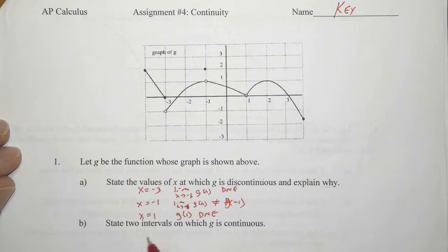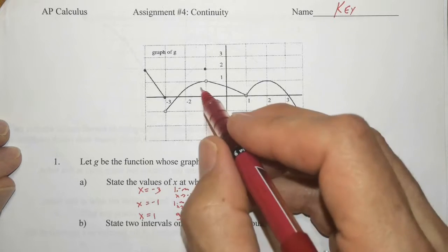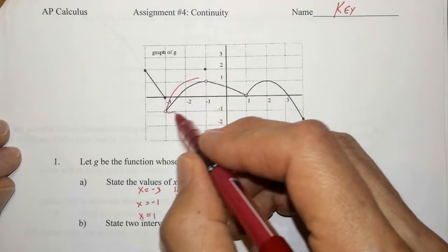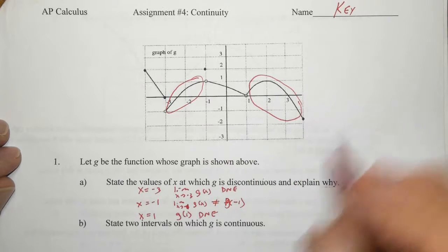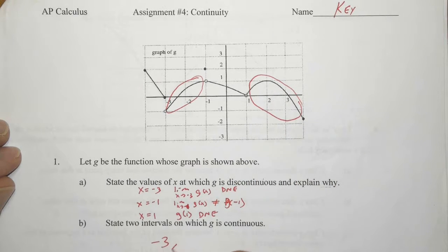All right. State 2 intervals in which g is continuous. Well, there's an infinite number of intervals, but why don't we just pick, say, this interval right here and that interval right there. All right. So we're looking at -3 to -1. Now we know that we have discontinuities at x equals -3 and x equals -1, so we don't want to have a closed interval. We want an open interval, so we're going to use parentheses.